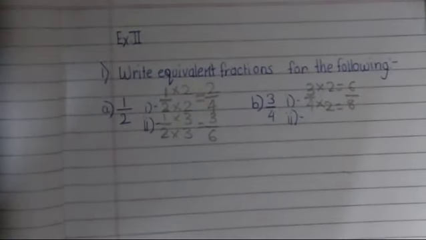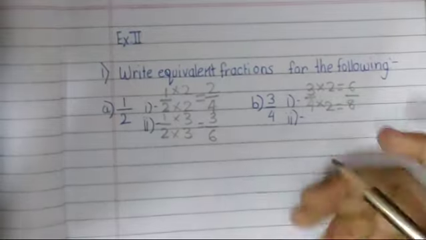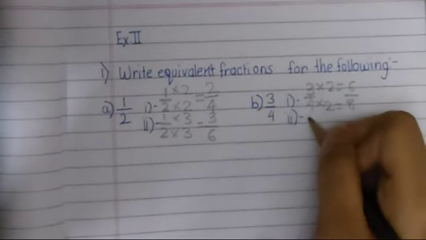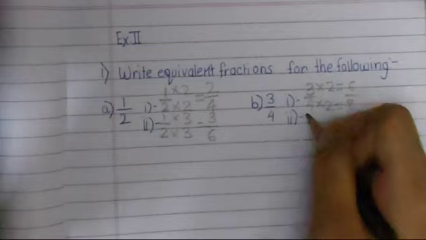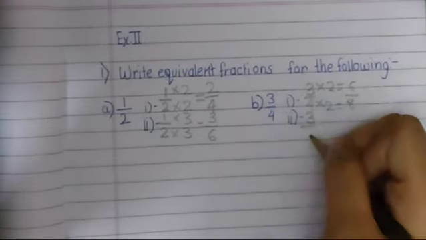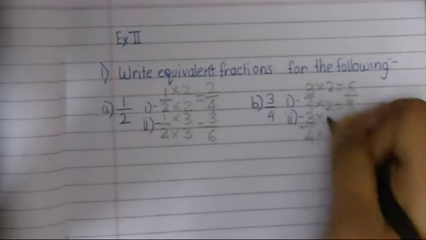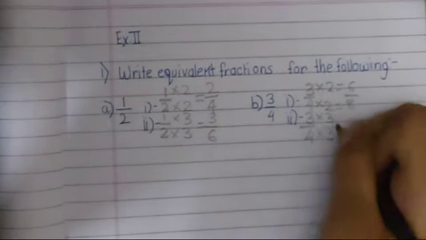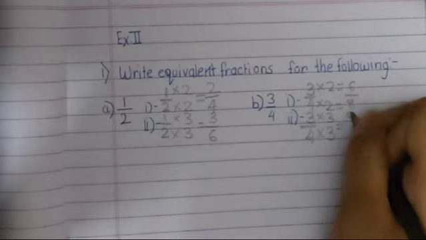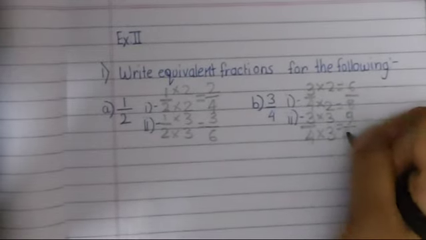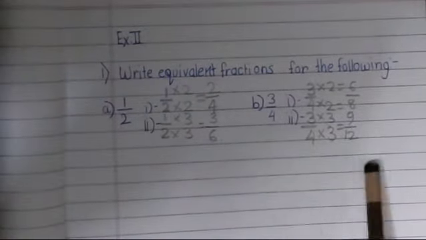Now for the second equivalent fraction. For that also we have to write 3 by 4, but this time we will not write multiplied by 2, instead we will write multiplied by 3. Now it's 9 and it's 12. 9 by 12. That is the answer.